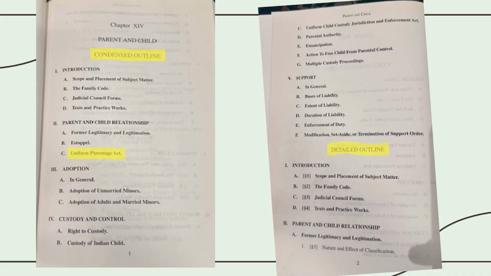Here we have the 5 main parts of this chapter, and each of the main parts has 3 or 4 or 5 subparts to it that are important. The condensed outline allows us to try to narrow down the particular area of the chapter that we need to look. So for example, we're looking for information about the voluntary acknowledgement of parenthood. So we might go to part 2, which is parent-child relationship, and that's the only part that appears to apply to what we're interested in. So that's where I would go.